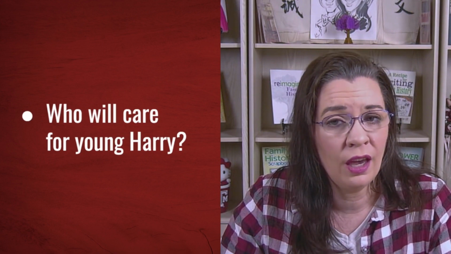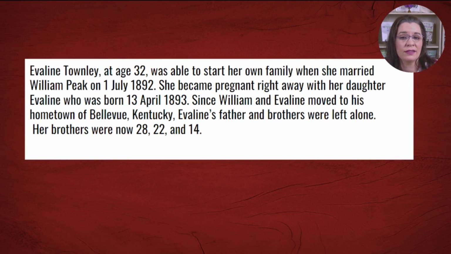With her father and brothers providing the family income, who was left to care for 3-year-old Harry, who no longer had a mother? It's safe to reason that Eveline now took on the domestic duties that her mother left. If this theory holds true, when her brother was old enough to care for himself, Eveline was free to marry. Thus, we could write this story.